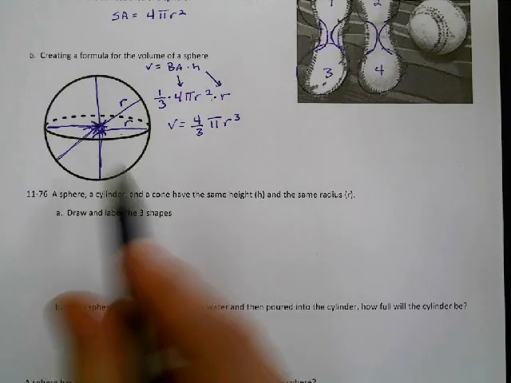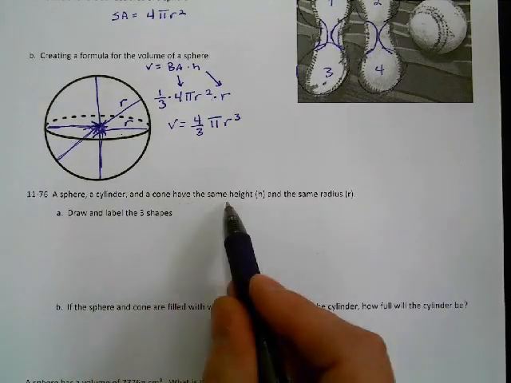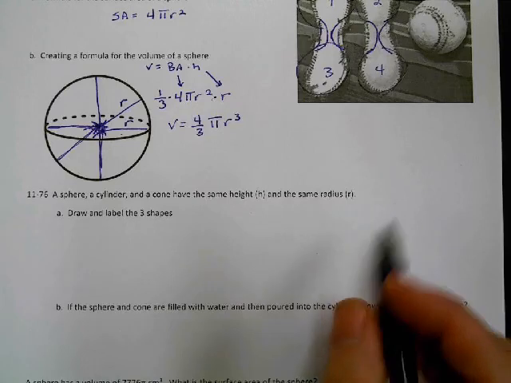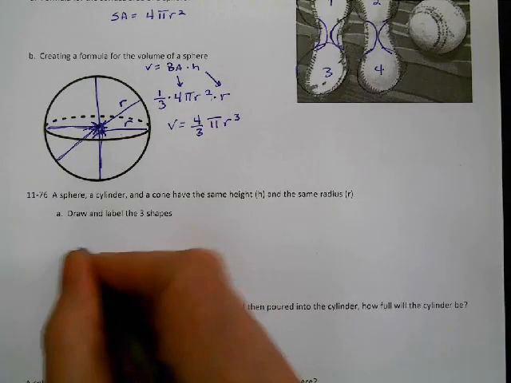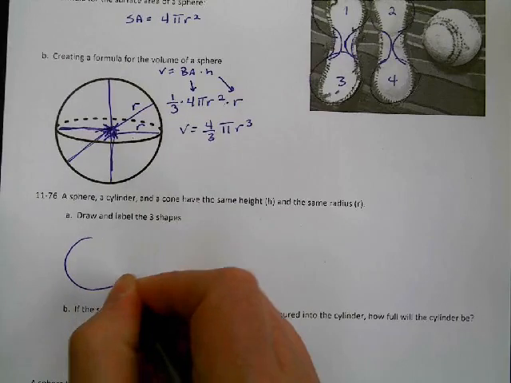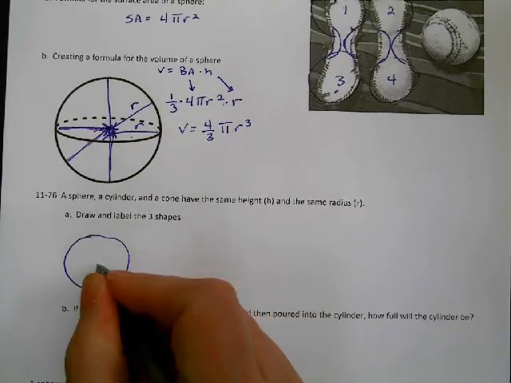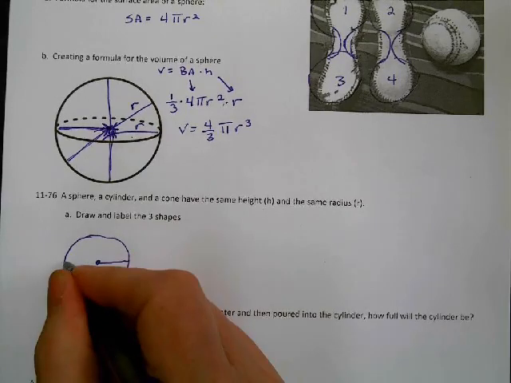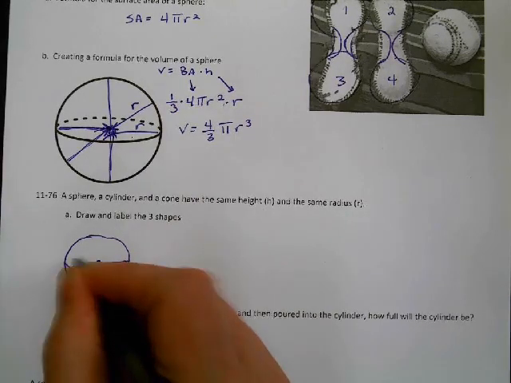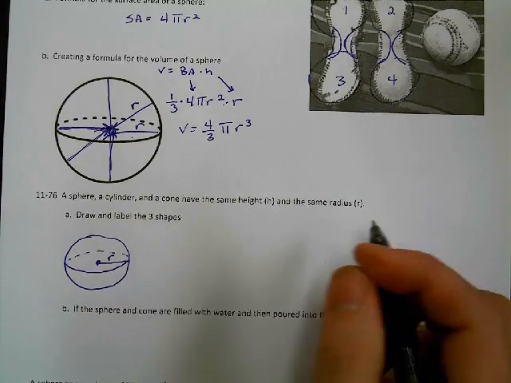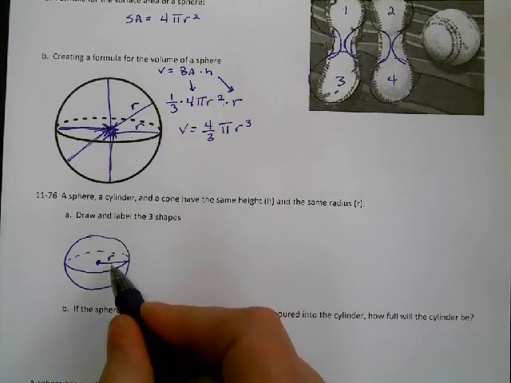All right, a sphere, a cylinder, and a cone have the same height and the same radius. Draw and label all three shapes. Okay, so let's start with a sphere. Sphere. So the radius is the same on all these.